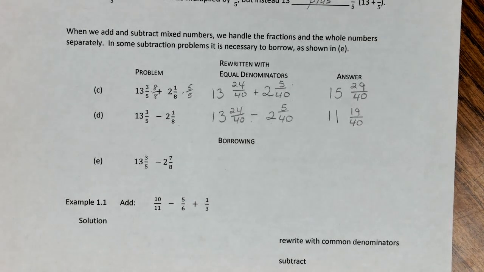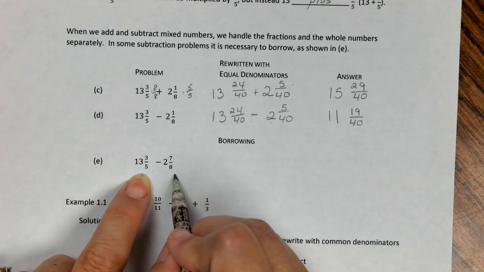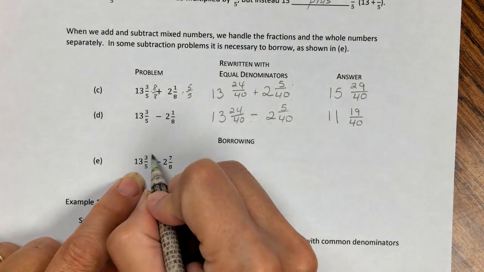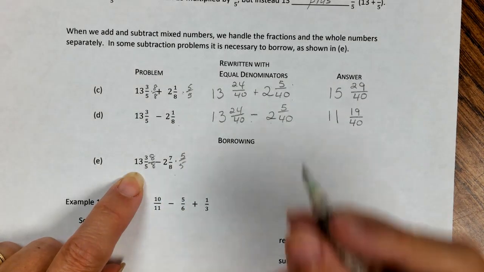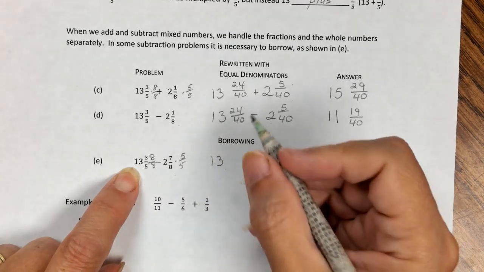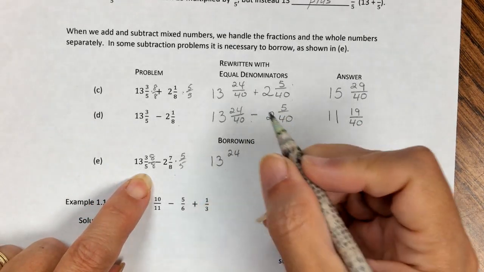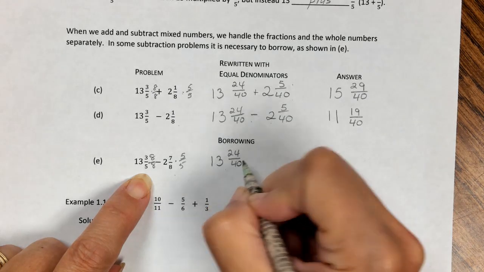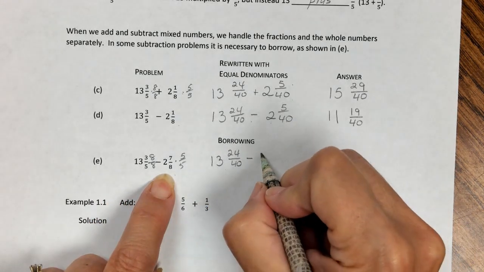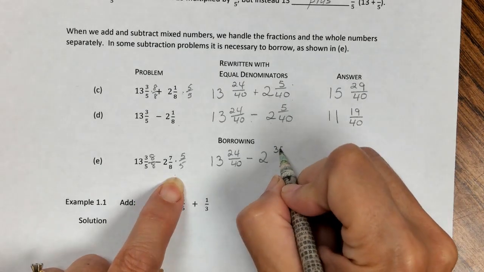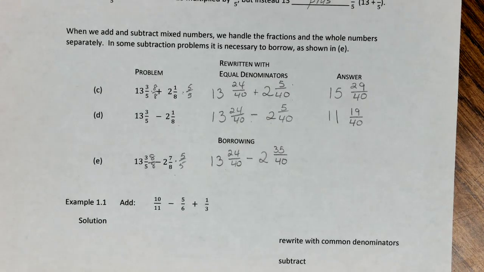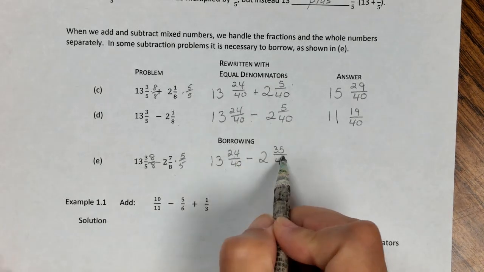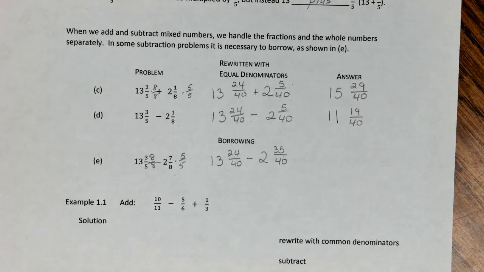Apparently on the next one, we're going to have to borrow. So same denominators still, 5 and 8. So I'm doing 8 over 8 times that one, and 5 over 5 times this one. 13 and 24 40ths, that one was actually the same as the other one, minus 2 and 35 40ths. Okay, so now we do have to borrow because 24 minus 35, we need the first one to be larger.